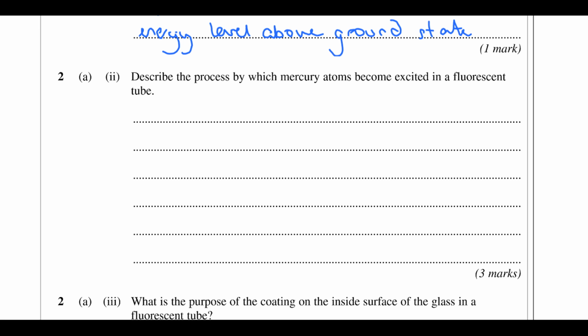So we've got briefly in the process a filament that's emitting electrons. They collide with mercury and cause the mercury to become excited. So that's the general process. So let's put that into words.